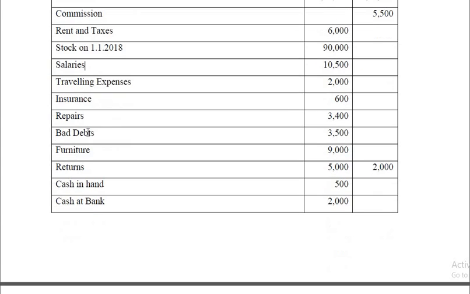Salaries, profit and loss account. So salaries outstanding should be added. Traveling expenses debited to profit and loss account. Insurance debited to profit and loss account. Repairs should be debited to profit and loss account. Bad debts should be debited to profit and loss account.